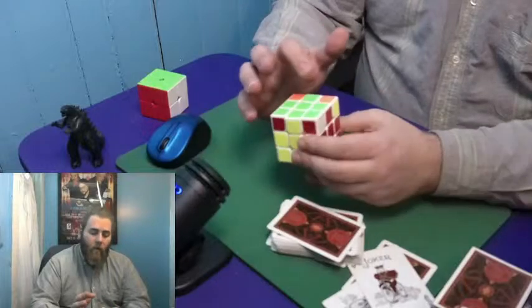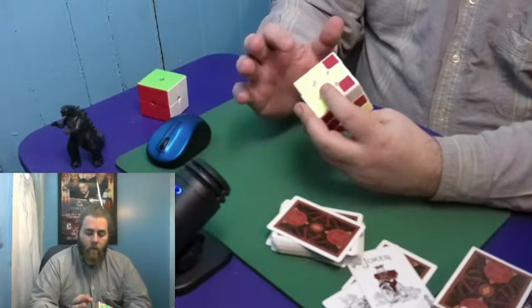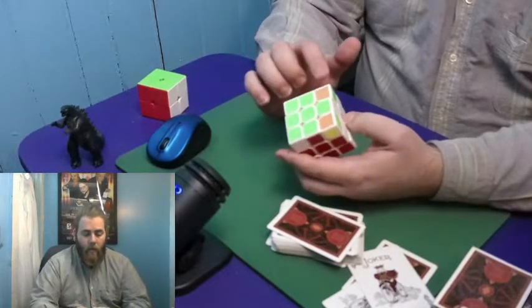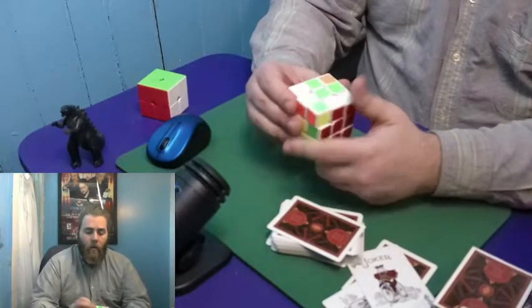Now we're going to solve for the corners. The first thing we want to do is find any corner that's in the right spot, and it looks like this is the one. So we want that to be in the bottom right.